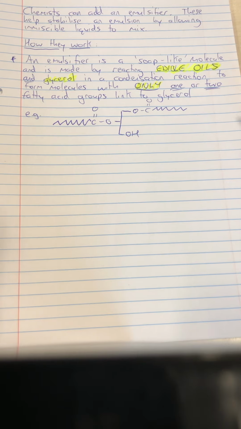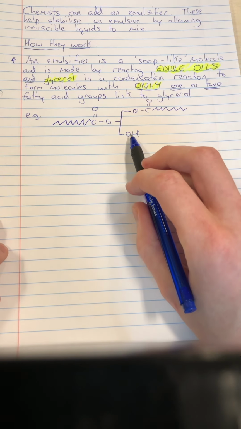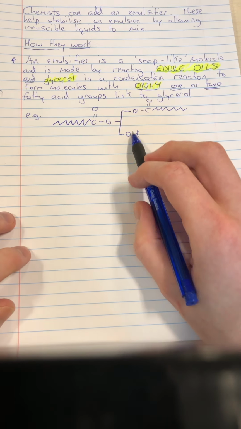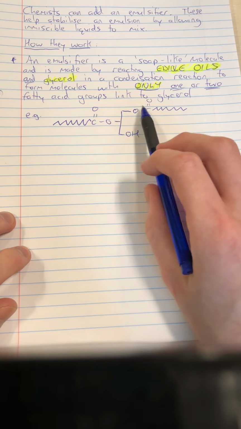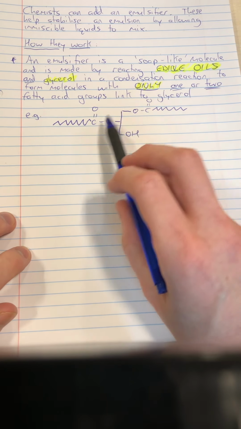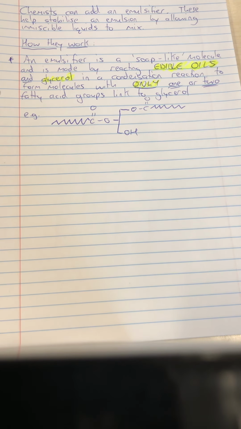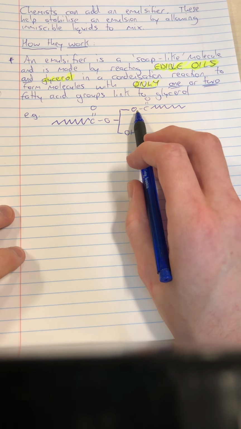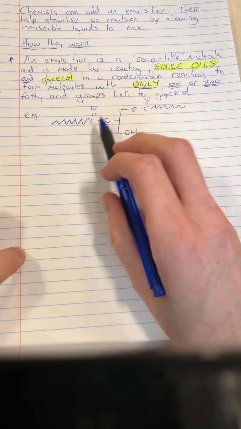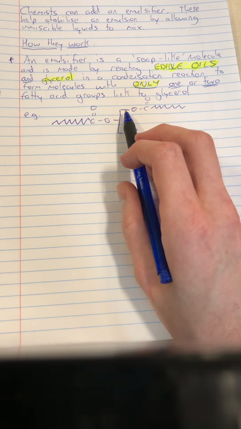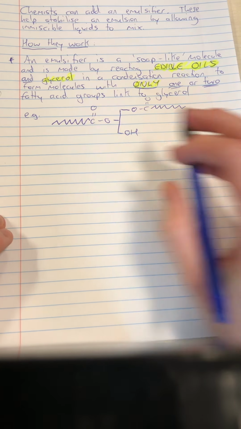So, very important that for an emulsifier, we only have one or two long chain fatty acids. Because if we have three, we've just made a fat or an oil, we've not made an emulsifier. So we're after just two long chain fatty acid groups linked to glycerol.